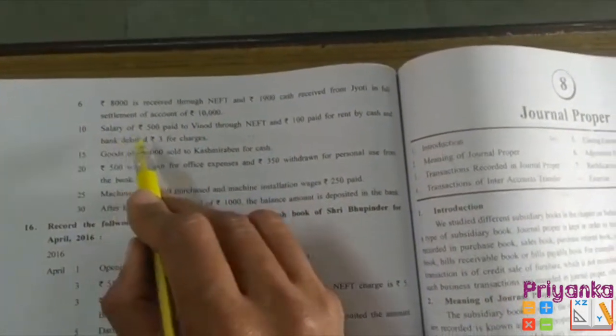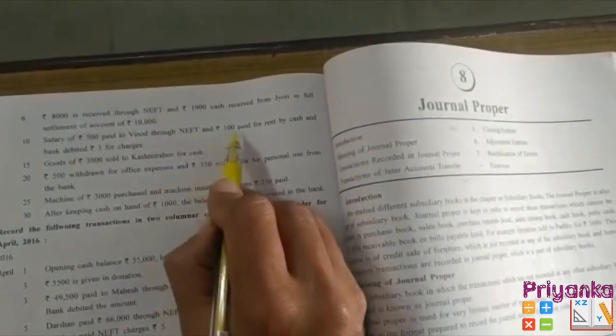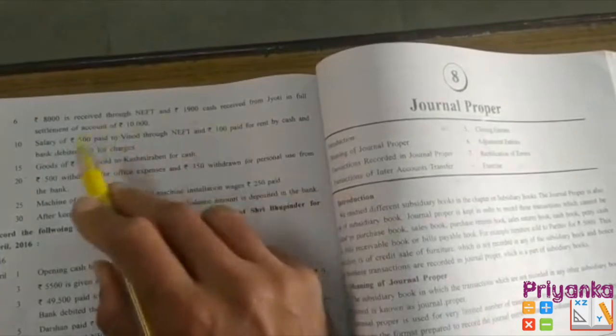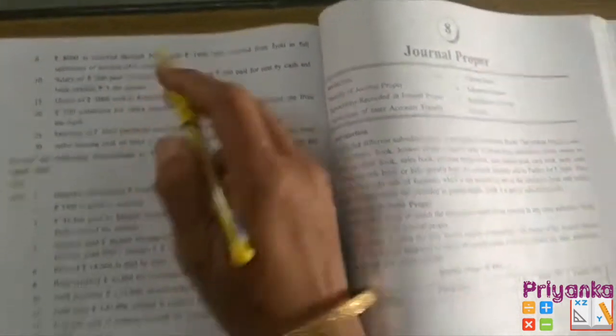10th transaction. Salary of rupees 500 paid to Vinod through NEFT and 100 paid for rent by cash, and the bank debited rupees 3 for charges. So here the money is going out.